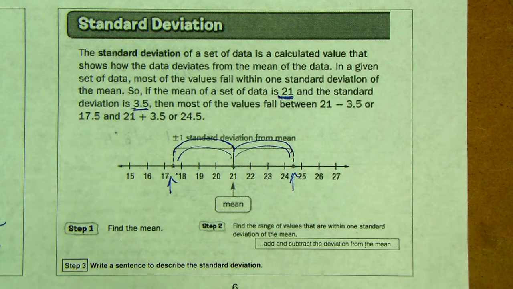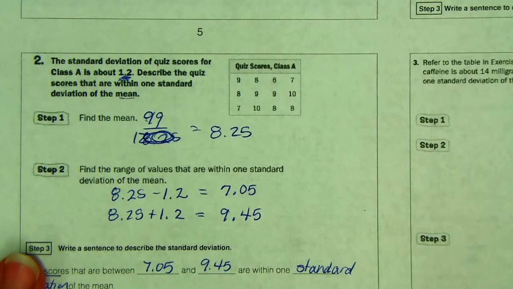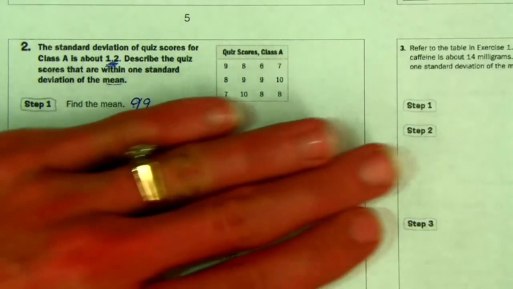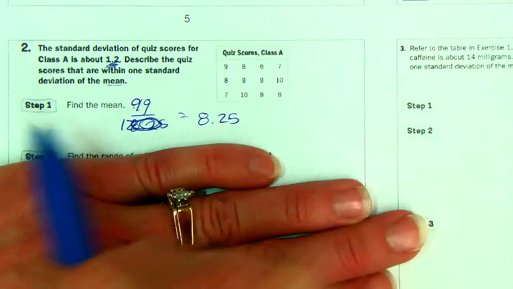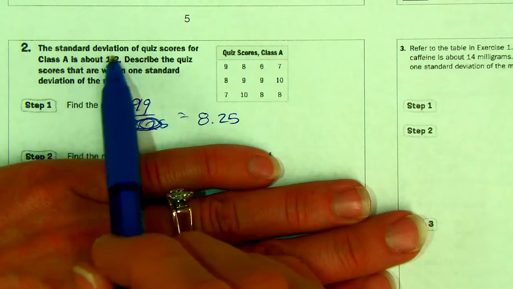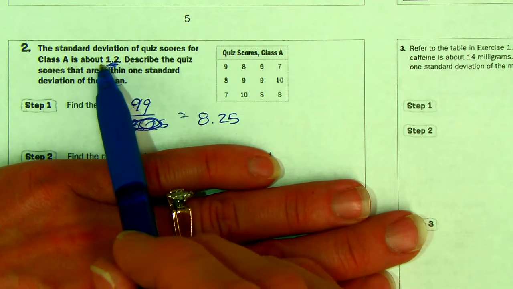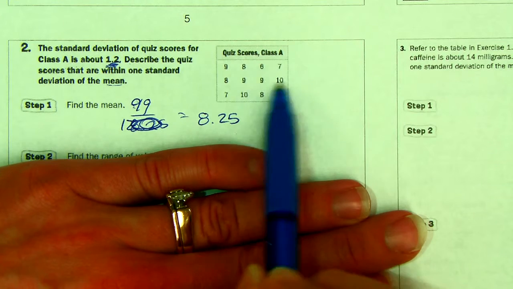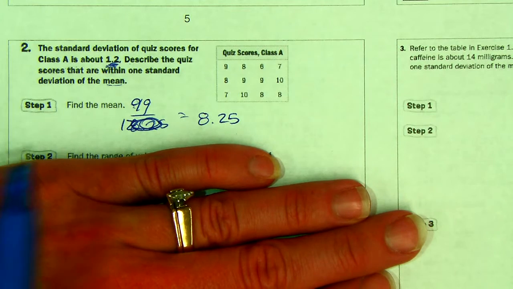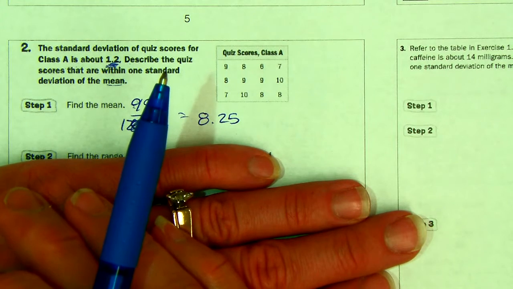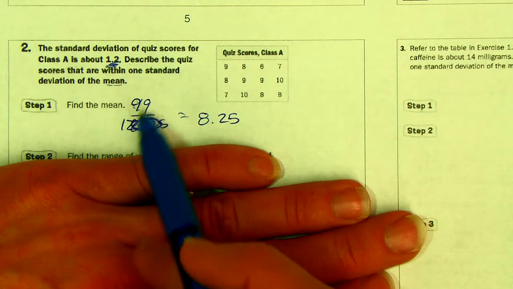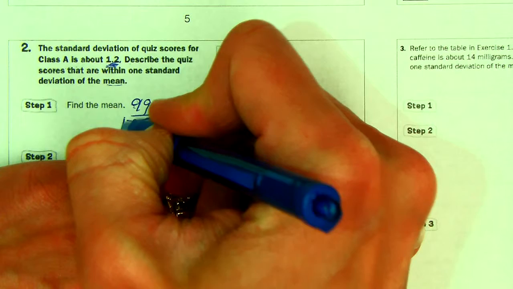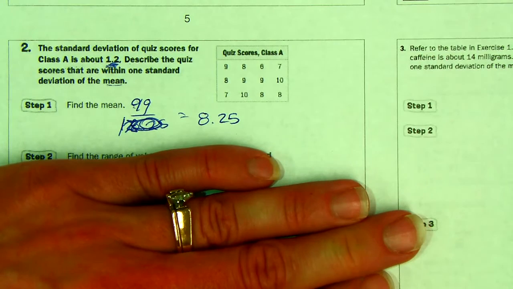So how do we calculate standard deviation? Again, we don't. They give it to us. In this example, it says the standard deviation of the quiz scores for Class A is about 1.2. Over here in the table, you see the quiz scores. They're very close together. 6 to 10 is all they are. There are 12 scores, so we would add them all up, which is 99, and divide by 12. We're finding the mean. That's the only thing we'll have to find because we can't find standard deviation. They have to give it to us.